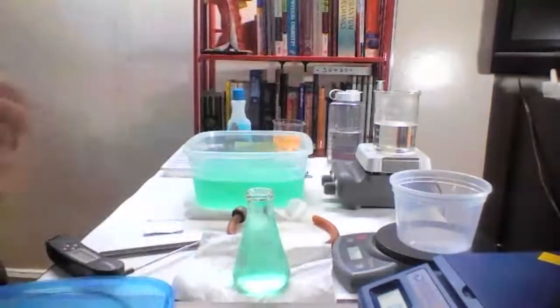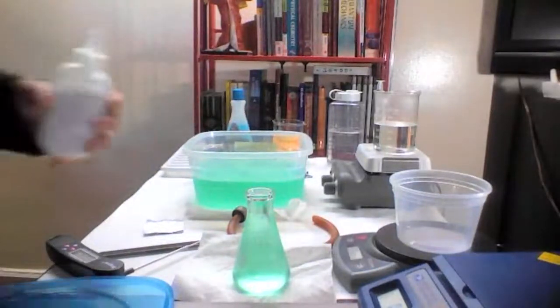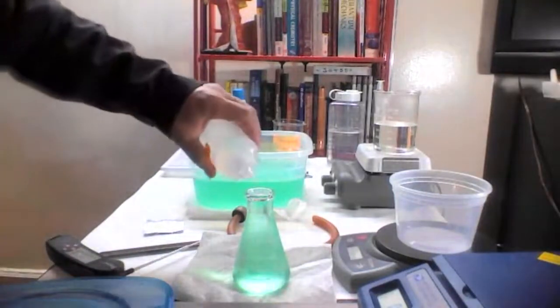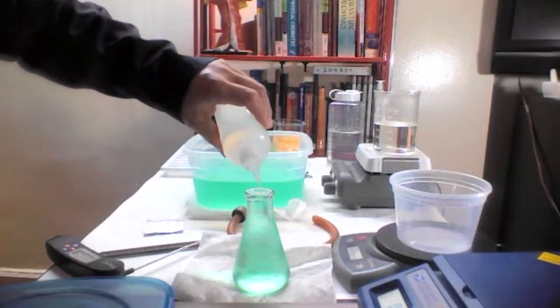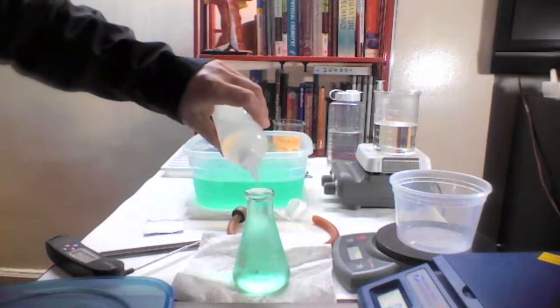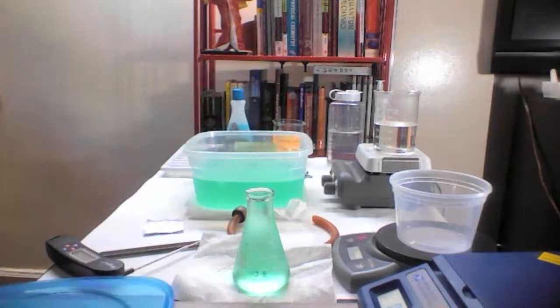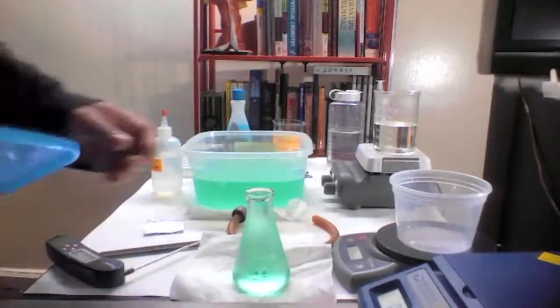And we need to make sure that the volume is exactly up to the top. So that will be for Avogadro's law. The Avogadro's law volume will be exactly to the tip. Okay. So that's for the Avogadro's law volume.